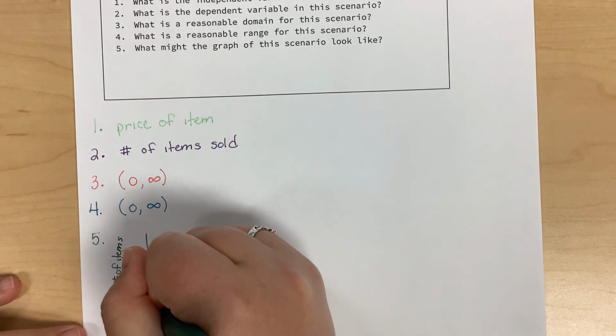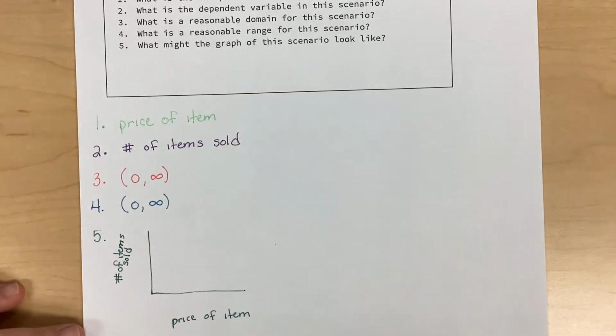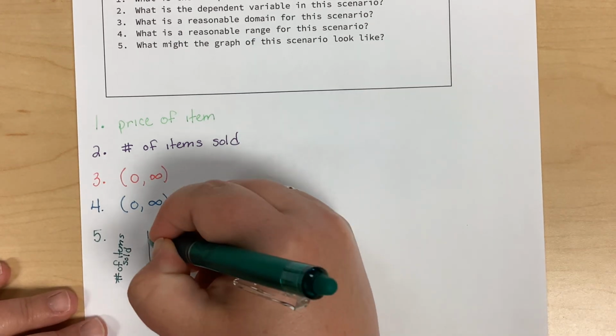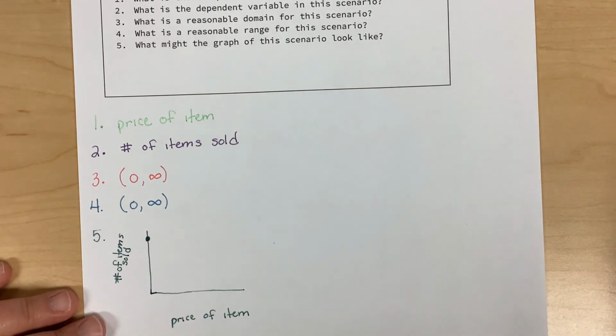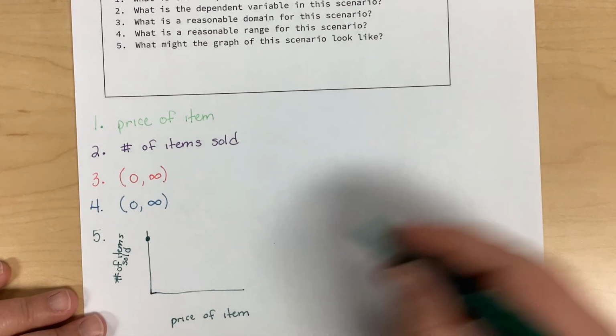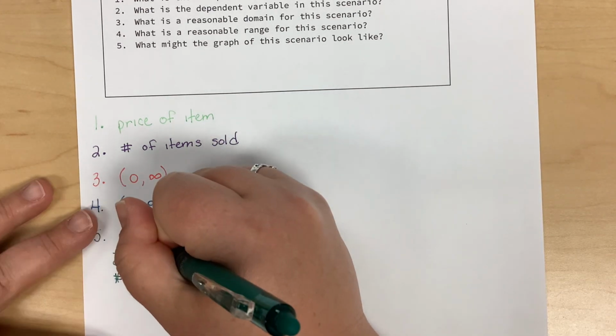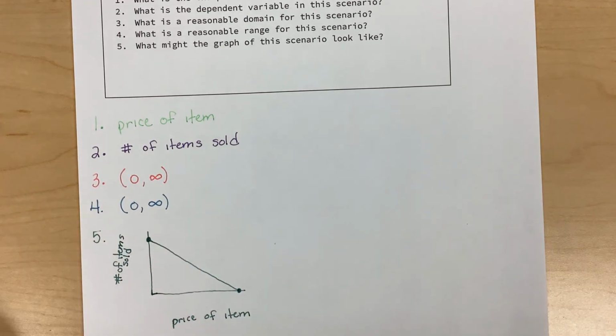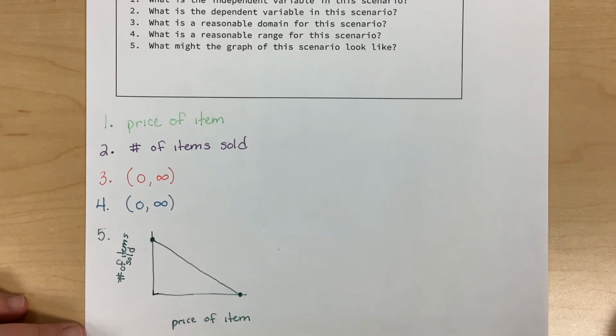I know that both the domain and the range can be at 0 at some point, and that they can go on infinitely. So obviously, if an item is free, you're going to get rid of a lot of them. So I'm going to say that my graph starts up here somewhere. But as the price increases, the number of items sold decreases until at some point you're selling no items. So this is what the graph should look like. And that's it. That's independent variables, dependent variables, domain, and range.